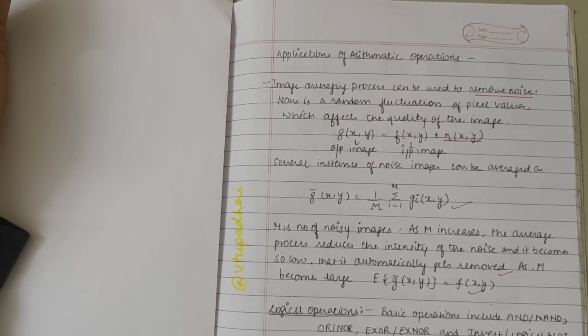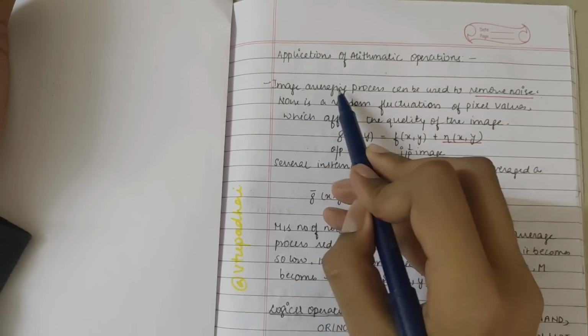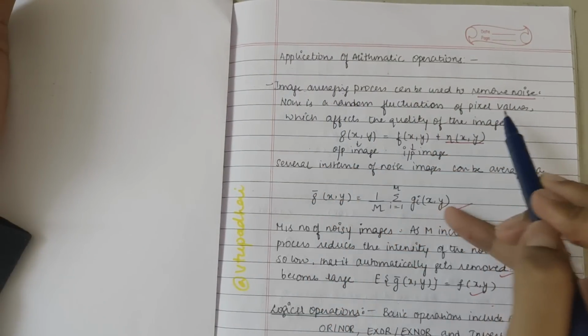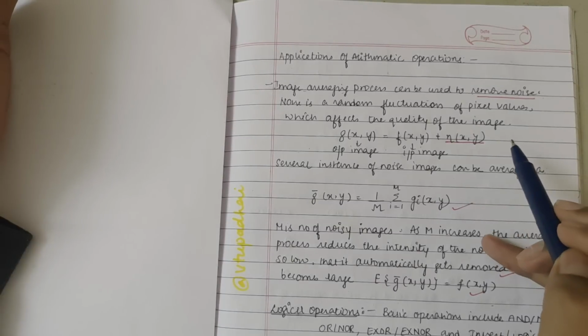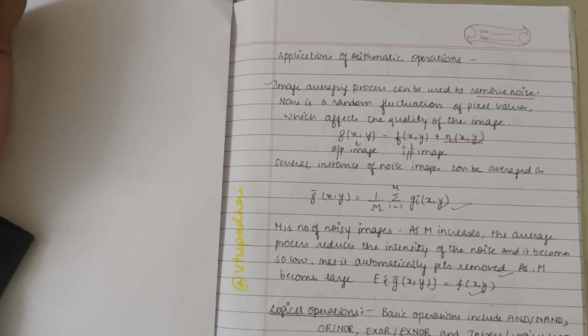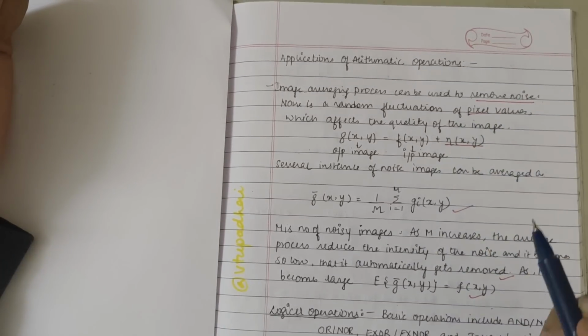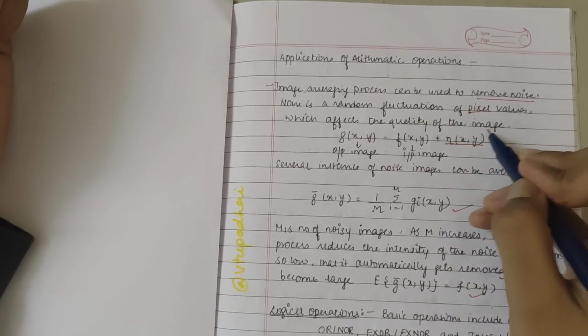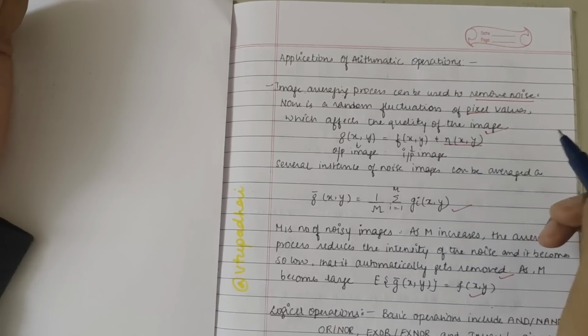Okay, so let's move forward. Next we have the applications of the arithmetic operations. We performed addition, subtraction, multiplication and division. Now let's see what the applications are. First, the image averaging process is basically used to remove noise. So what is noise? Noise is the fluctuation of pixel values which occurs in an image, and as a result the quality of the image also gets affected.